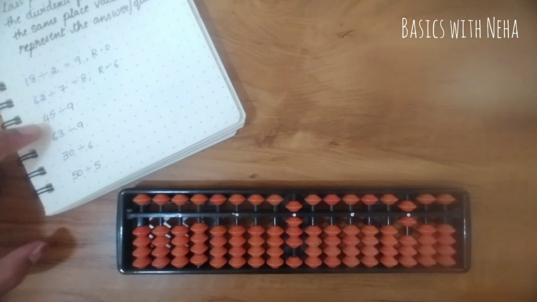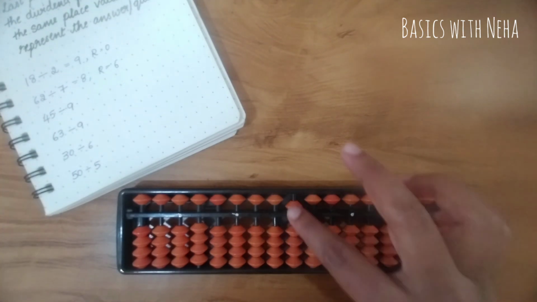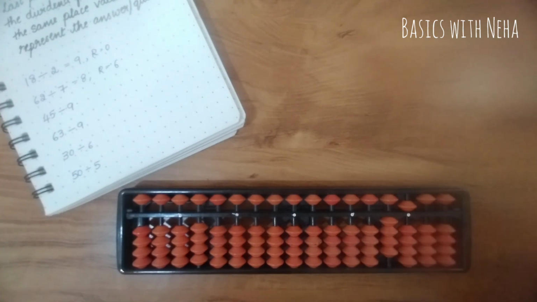Now the third question, 45 divided by 9. First take 45 on your tool. Now just check with the divisor. Divisor is 9. Is 4 larger than or smaller than 9? It is smaller than 9, so take both the rods. Then my answer will be in the 1's place in the answer rod.